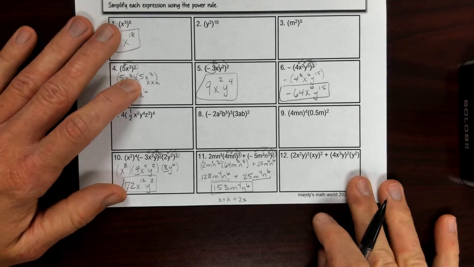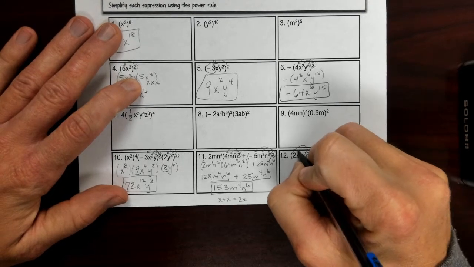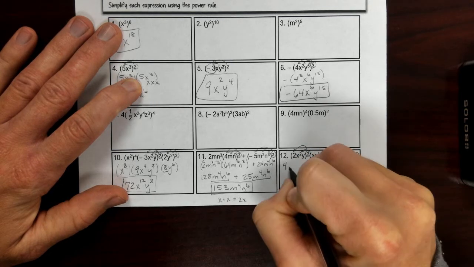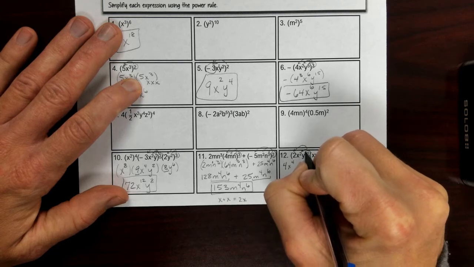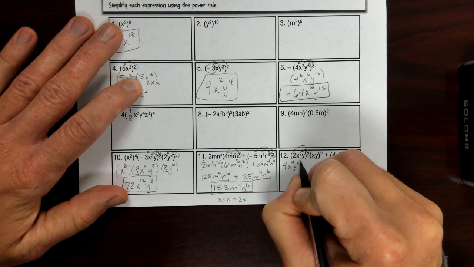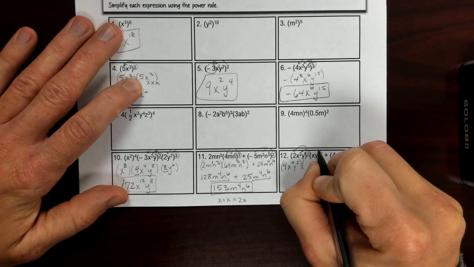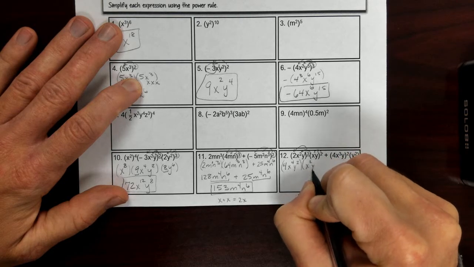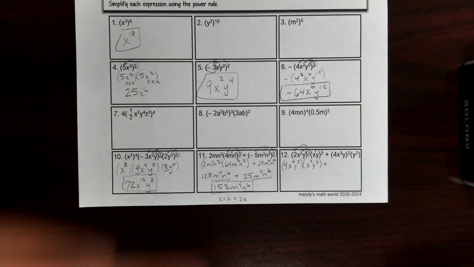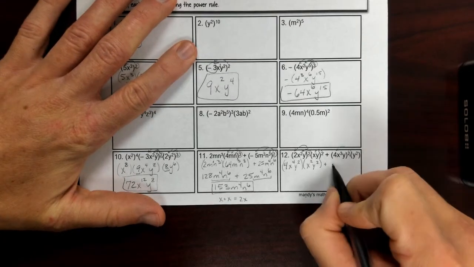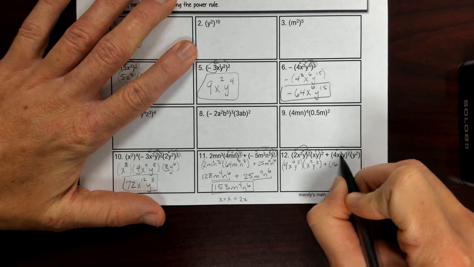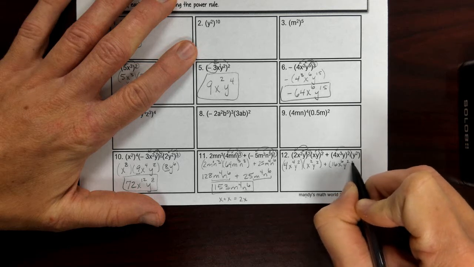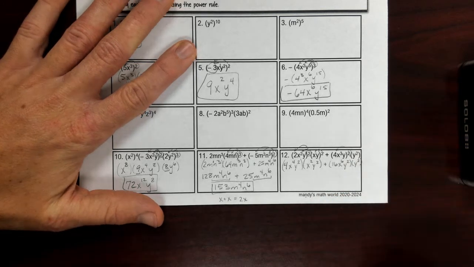All right, last one, number 12. Okay, number 12, I'm going to distribute my 2 to the coefficient, so 2 squared is 4. X squared raised to the second would be x to the fourth. Y to the first raised to the second would be y squared. That's multiplied by this. Distribute here also, so we've got x to the first times 2 is x squared. Y to the first times 2 is y squared. Plus, distribute your squared here, so 4 squared is 16. X cubed raised to the second power. 3 times 2 is x to the sixth. Y to the second. And that's multiplied by y squared.